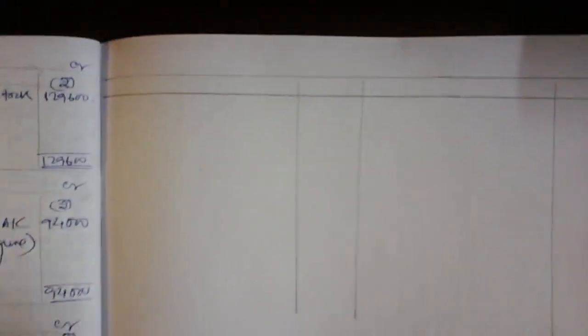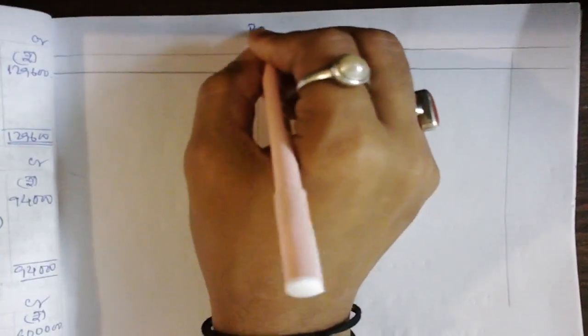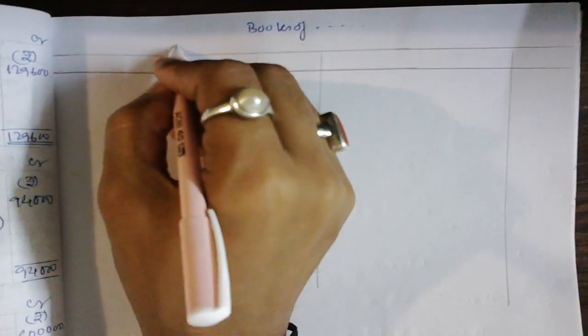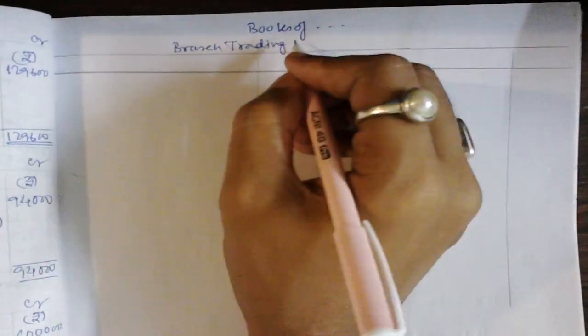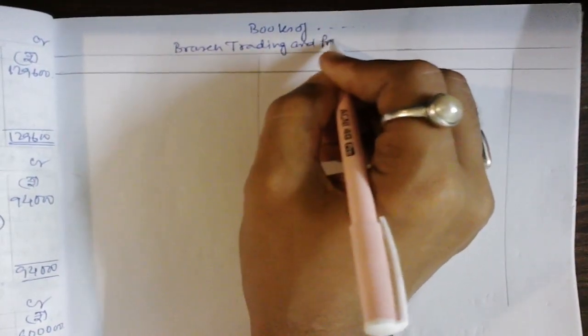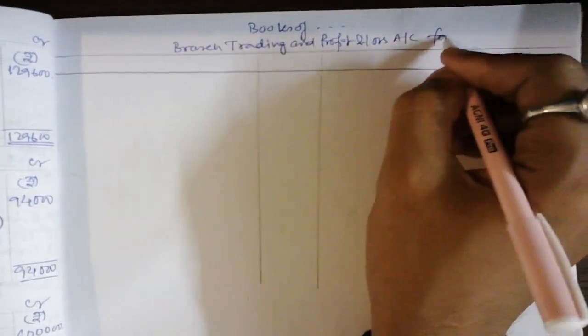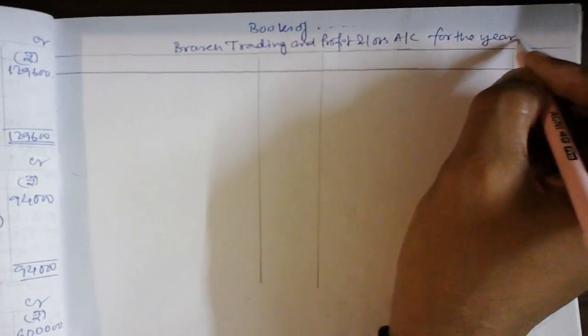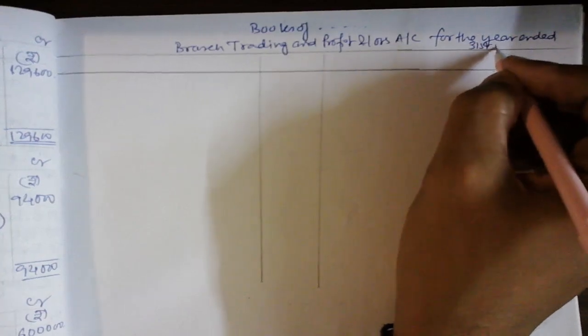Let's write the format once. The format is very easy. It's a very easy type of format we have in that particular method. So you can write here books of dot dot dot. You can write here branch trading and profit and loss account for the year ended 31st March.